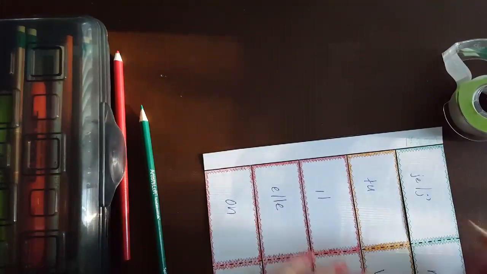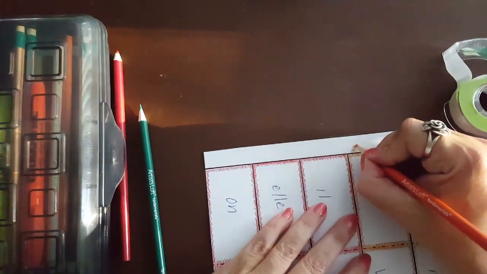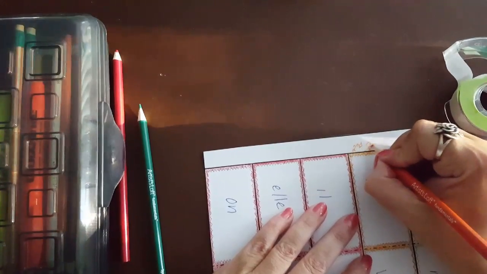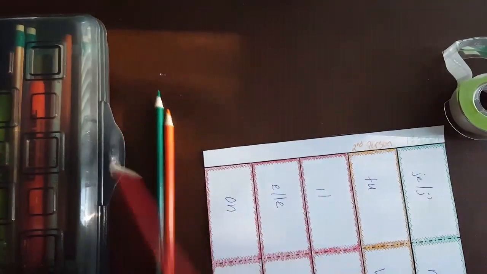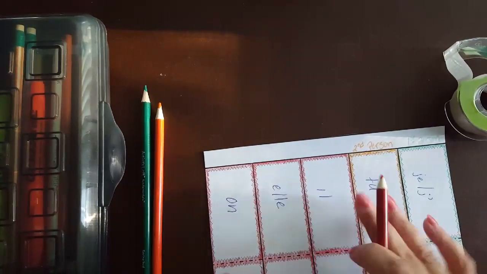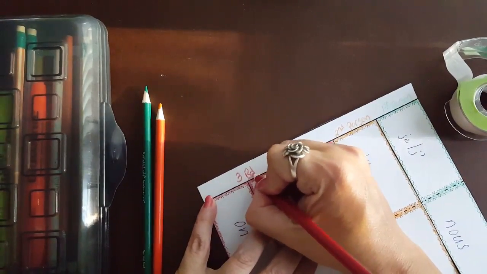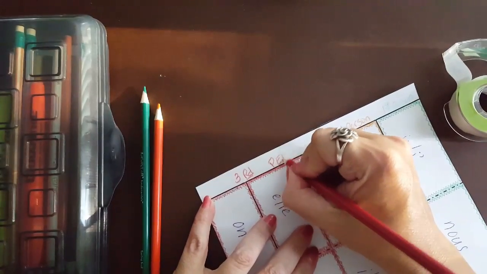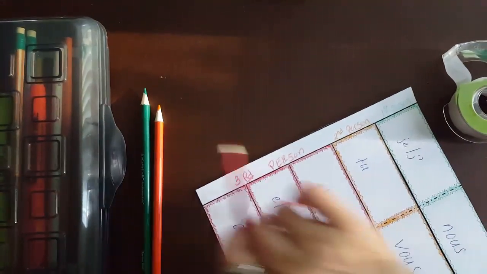Whatever your second color is, label the tu and vous column second person, and then whatever you used for the third column across il, elle, and on in a matching color, label that entire section third person. Okay?